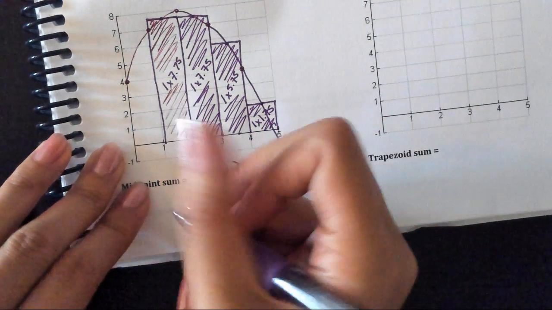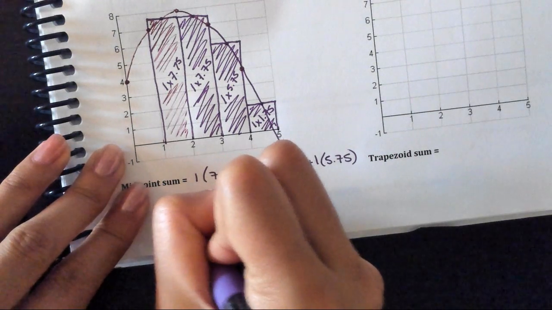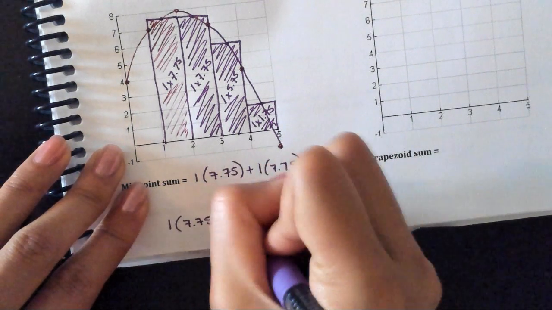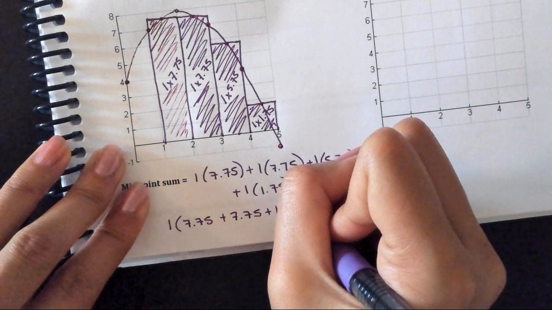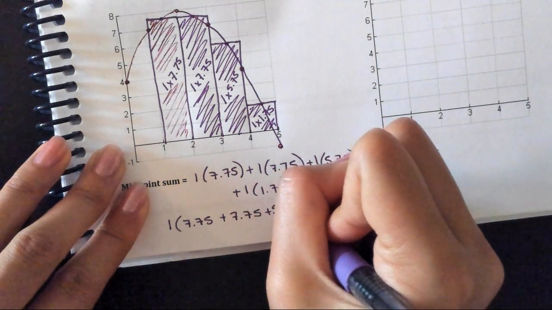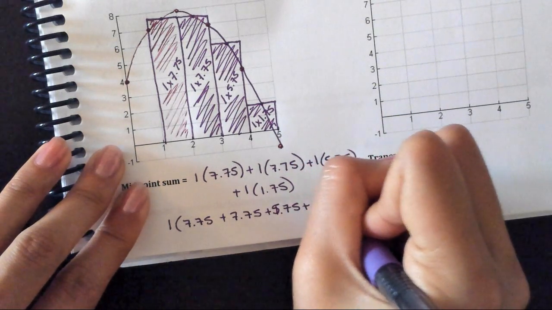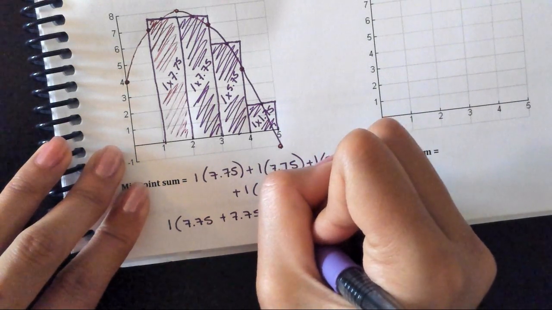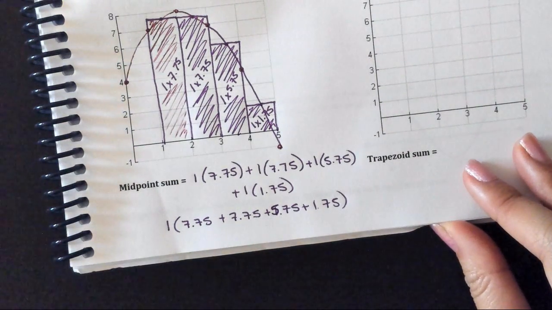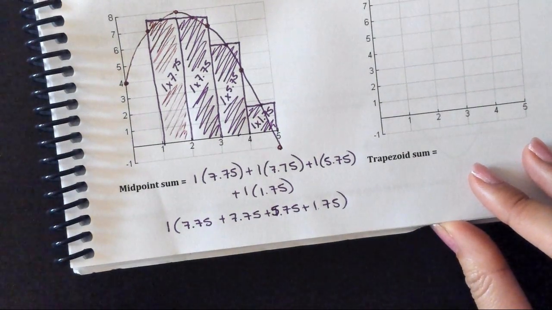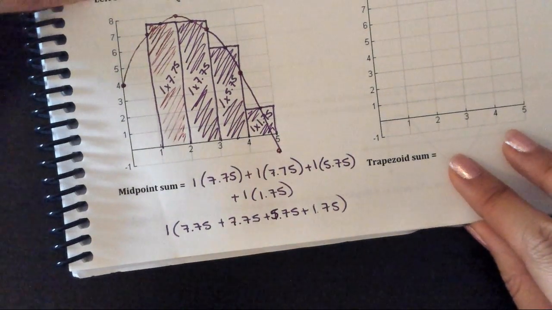If all the intervals are the same, then you can just do 1 times 7.75 plus 7.75 plus 5.75 plus 1.75. Okay? All right, that's for midpoint sum. And that's a little bit more accurate, like I said before.